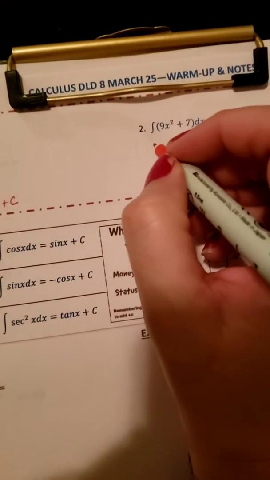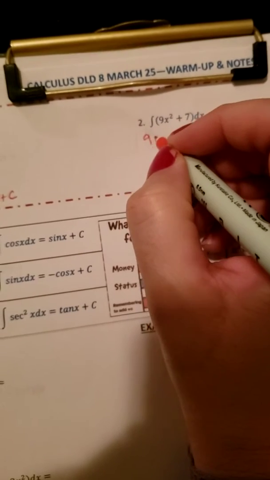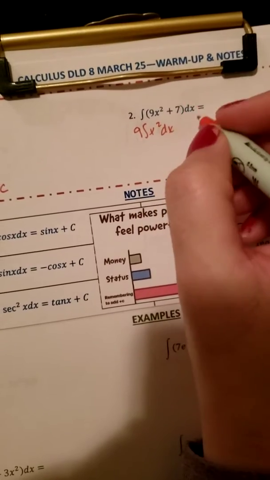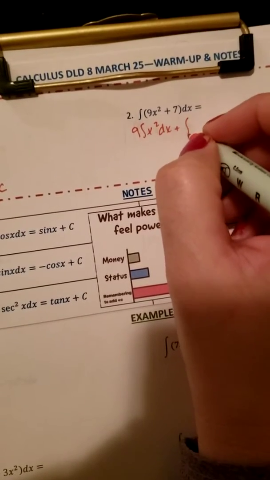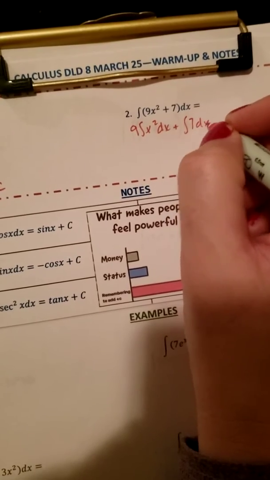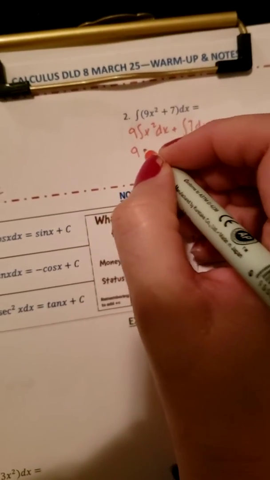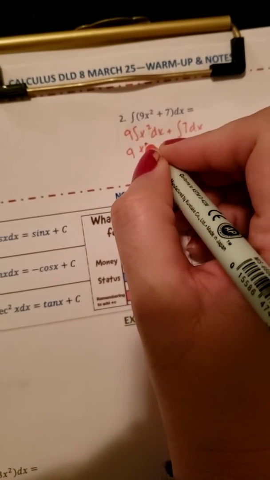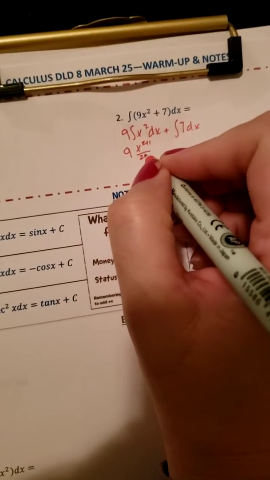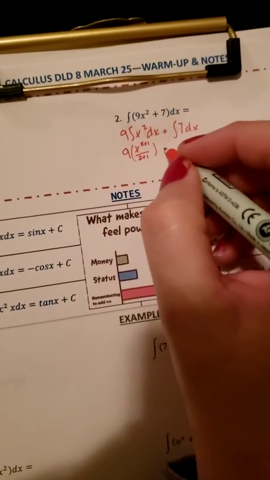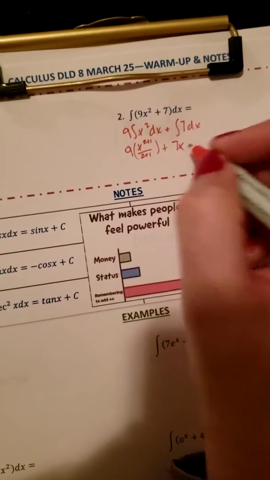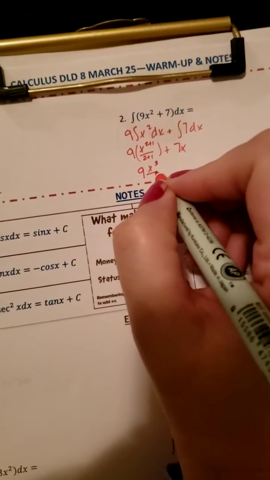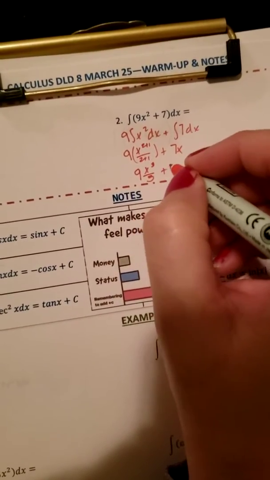This one over here, number 2, becomes 9 times the integral of x squared dx plus the integral of 7 dx. So this is 9 times x to the 2 plus 1 power over 2 plus 1. And then with the 7, we add the x. So this becomes 9 times x to the 3rd power over 3 plus 7x.